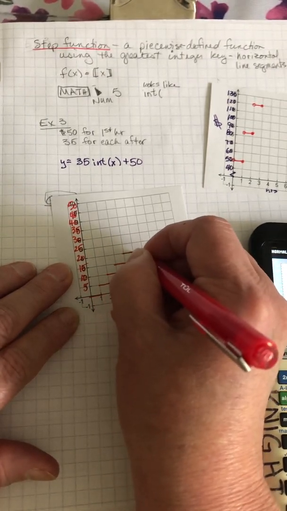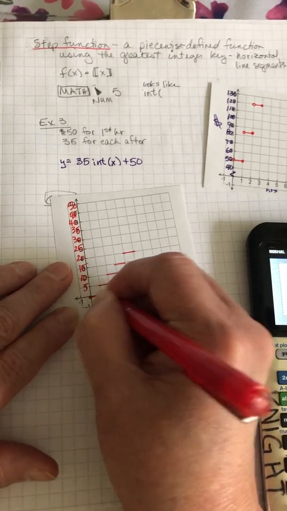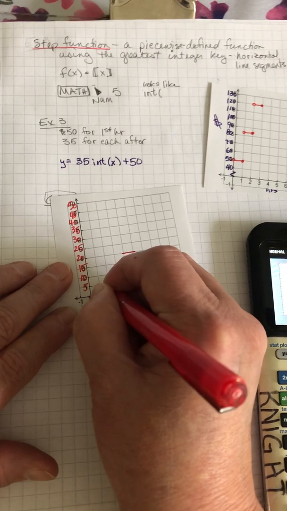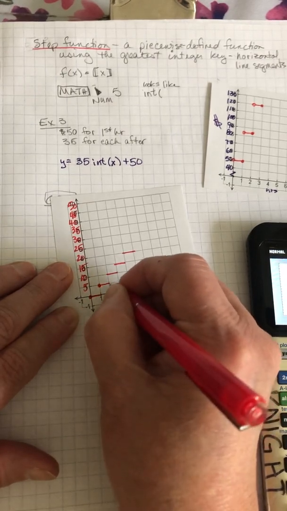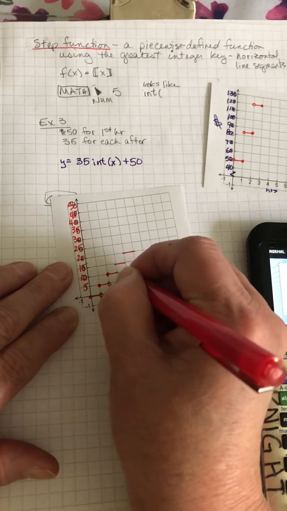Because I changed the interval to 5s, that makes it really easy. Just remember, he's going to get $5 for that first full box. So my open circles are at the end.